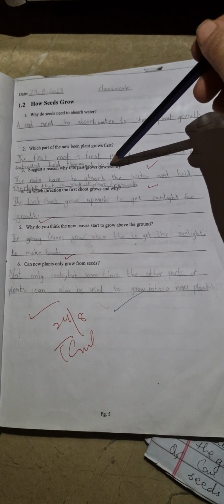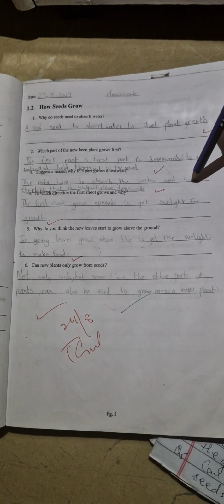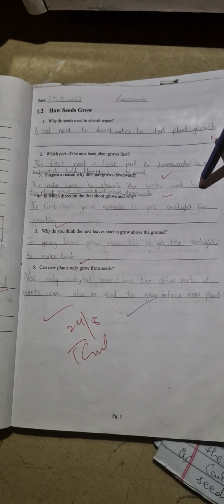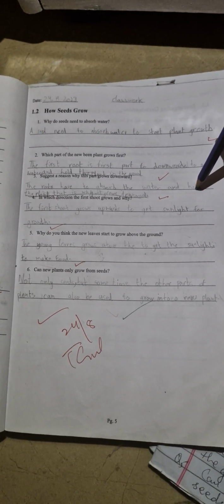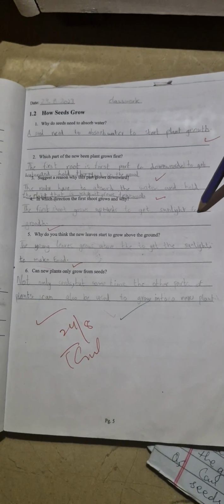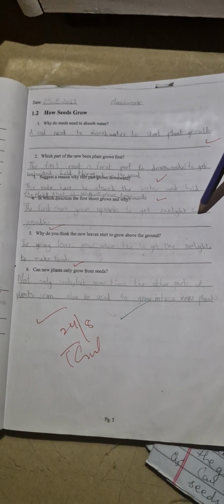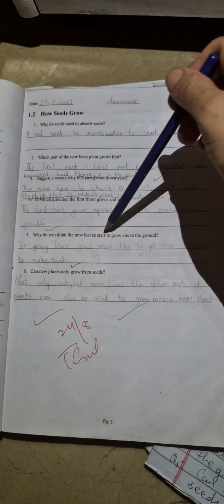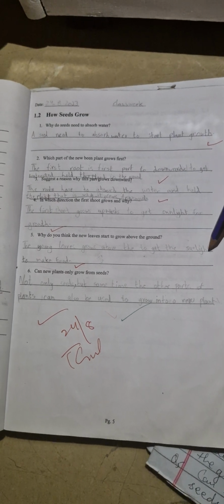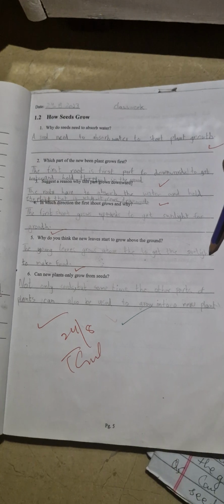Suggest a reason why this part grows downward. Because roots have to absorb the water and minerals, and it has to hold the plant as well. That is why it always grows downwards. In which direction does the first shoot grow and why? Shoot is the upper part or aerial part of the plant. It always grows upward to get the sunlight. Why do you think that new leaves start to grow above the ground? Because the young leaves absorb the sunlight to make food. That is why they grow above the ground.